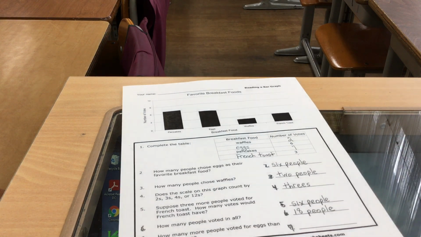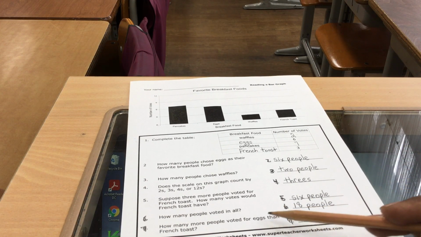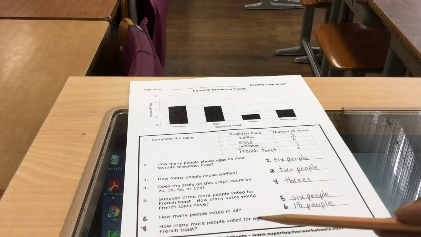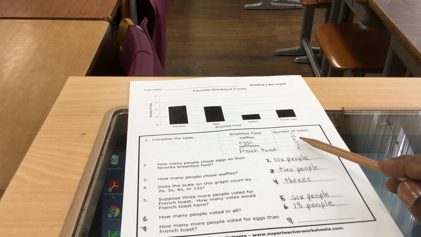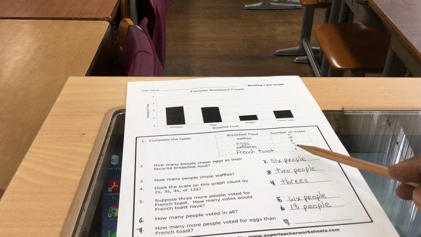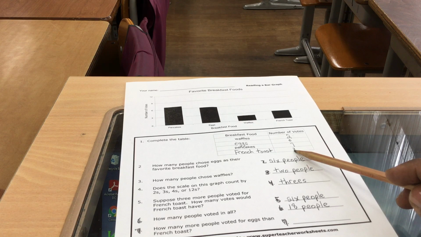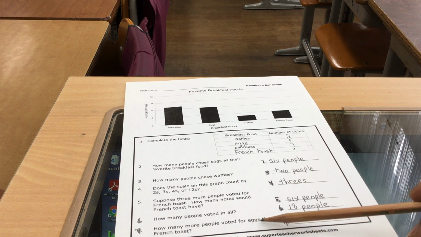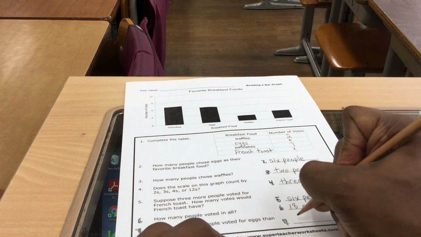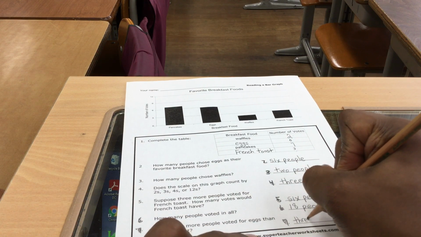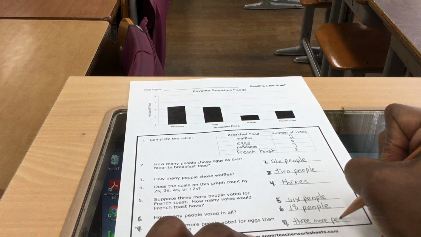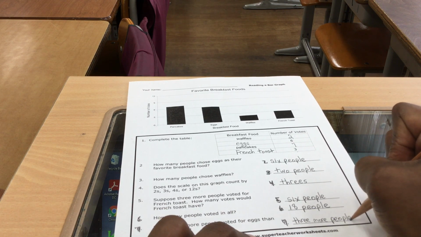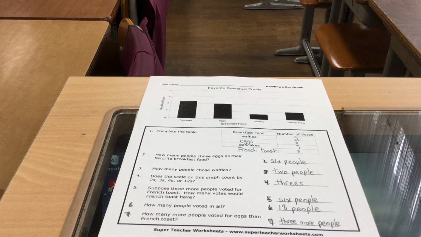There we go. And finally, how many more people voted for eggs than French toast? Well, let's look at the numbers. 6 people voted for eggs. 3 people voted for French toast. How many more people voted for eggs than French toast? 3 more people. And that's it. Very easy.